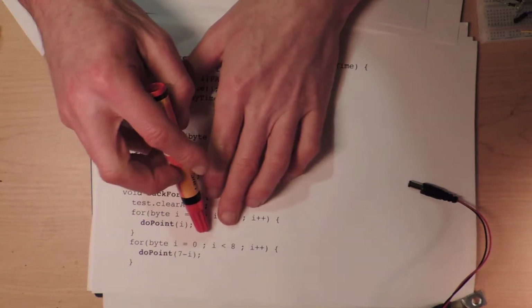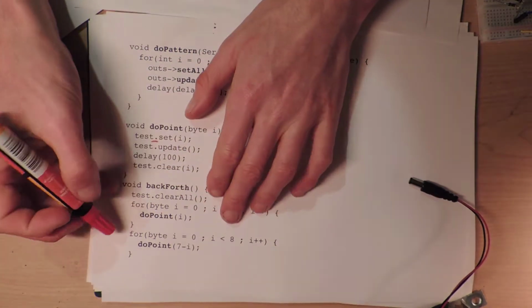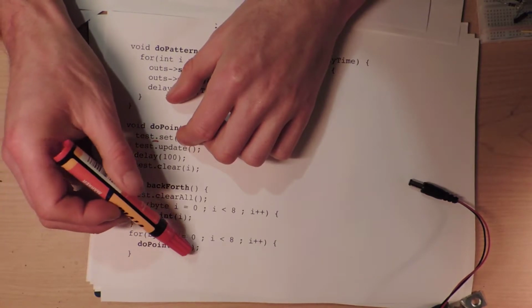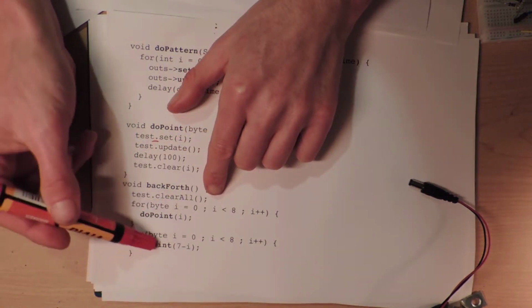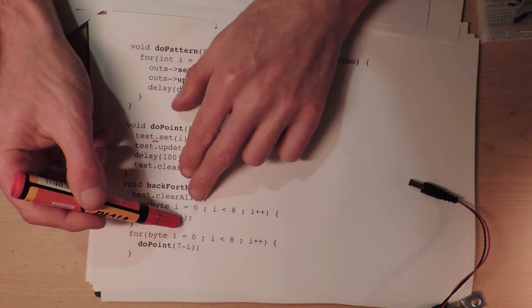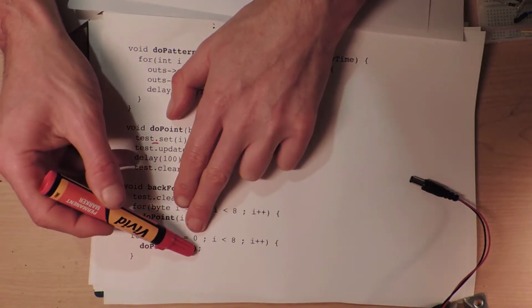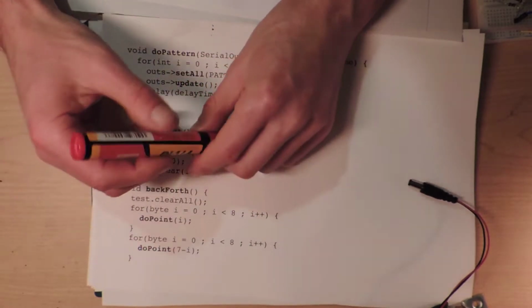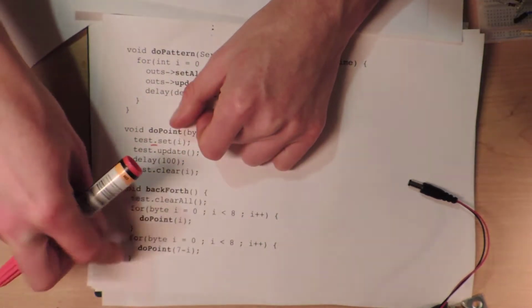And then we've got here the reverse, which has the same kind of loop, but in this case I'm going to be setting it to 7 minus I. So instead of setting the point that I'm turning on to being I, the first one will be 7 minus 0, which will be 7, and then 7 minus 1, which will be 6, and so on, and that will create a backwards effect.